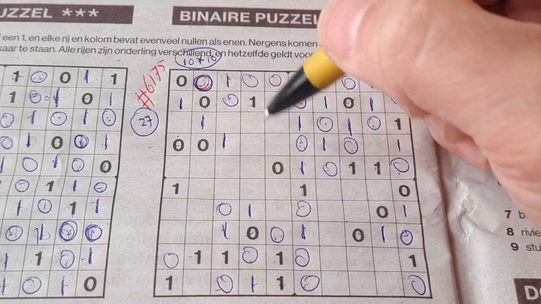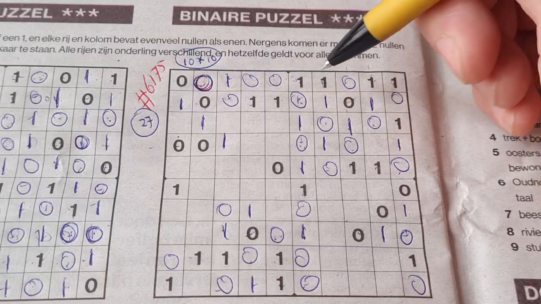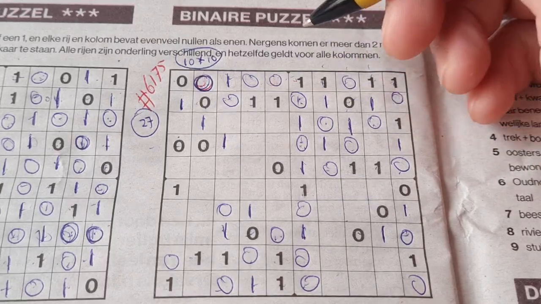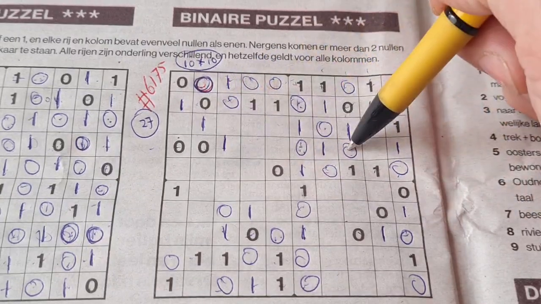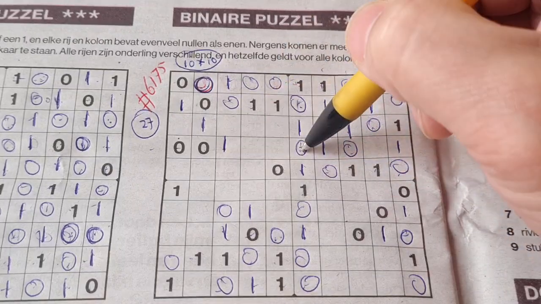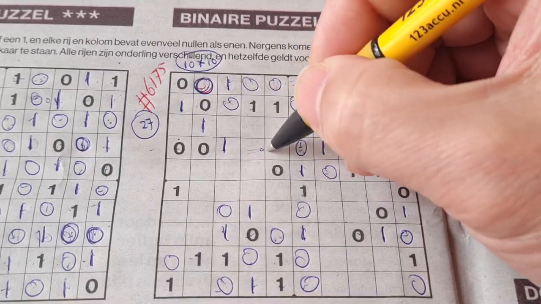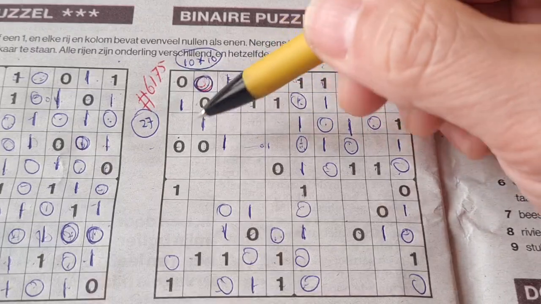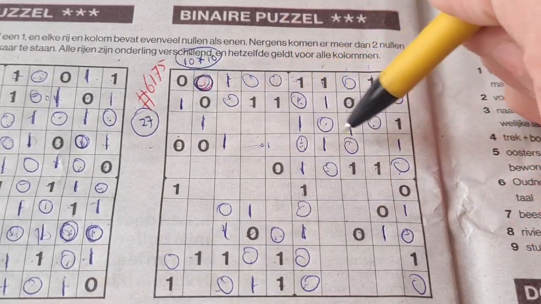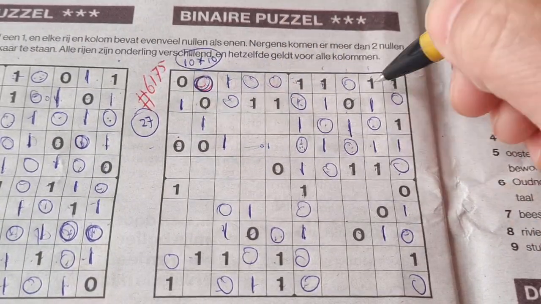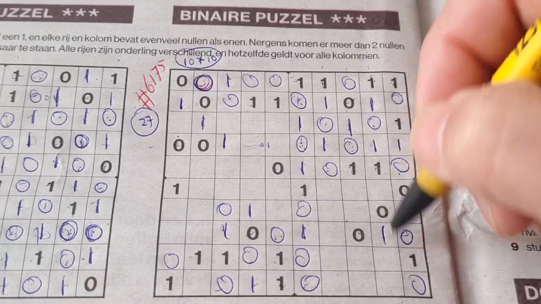Let me think. Now I'm stuck. Well, we have here 4 O's. I know between a 1 and an O with 2 empty boxes between, there is always an O and a 1, but I do not know in which order. So we have the first O, second O, third O, fourth O, fifth O. That box should be a 1. 1, 2, 3, 4, 5 ones, so the rest are O's.